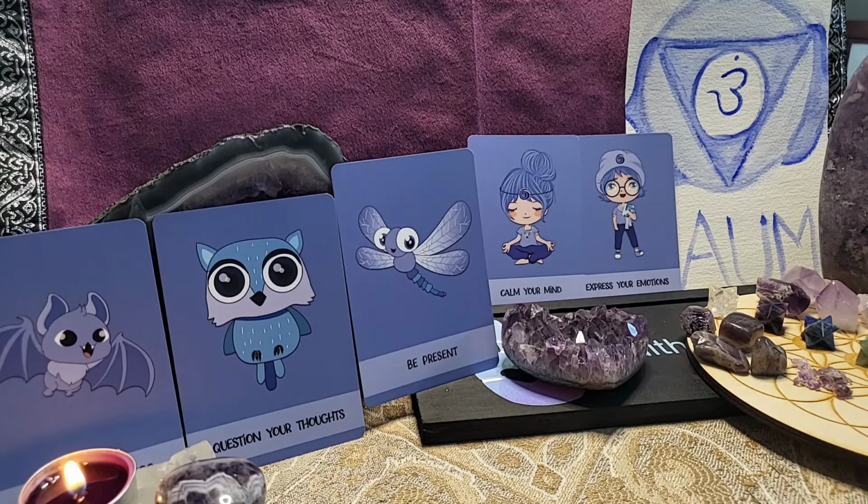Sashy's ideas: write and rip. What's going on in your mind that's making it hard to be present? Write it all down on a piece of paper and then rip the paper into tiny pieces and throw it away. Sashy says dance it out. When you want to be fully in the moment, turn on your favorite song and get moving.